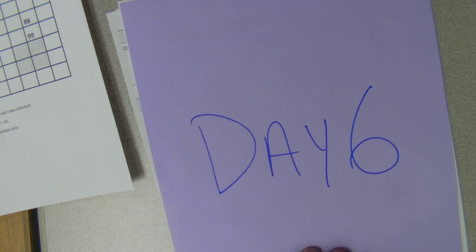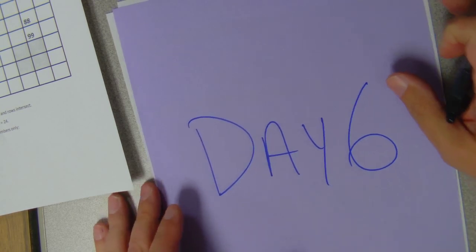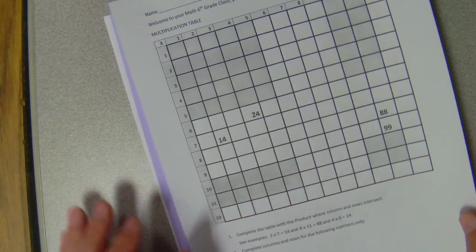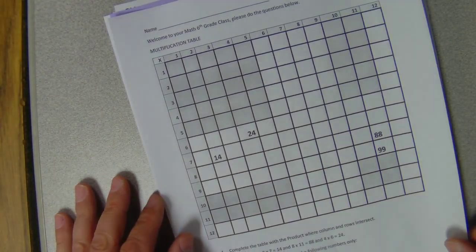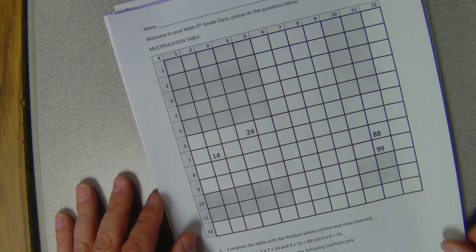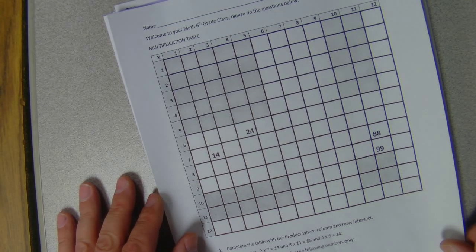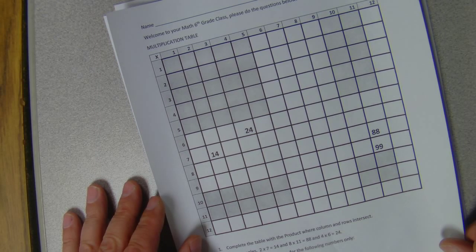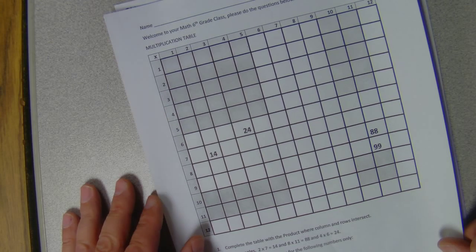Okay, let's get started on day 6. Day 6 is going to be a little bit different. We're going to race right through all the requirements that we have to do today, one of which is those people who need to resubmit the multiplication table. Please do so today, no later than tomorrow morning at 8:40.